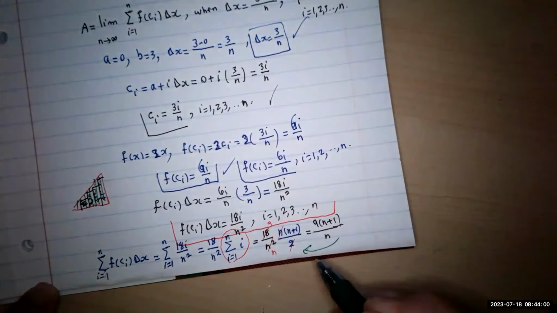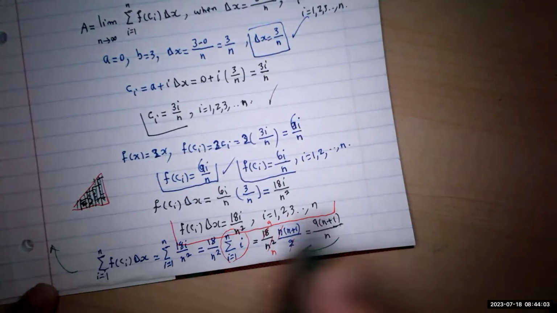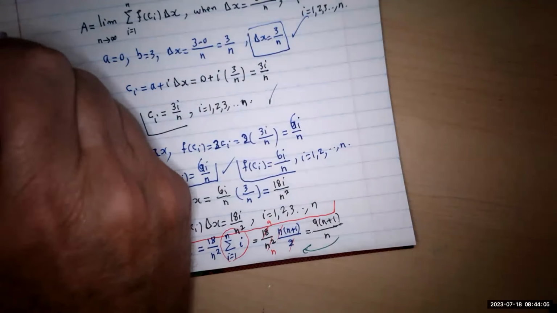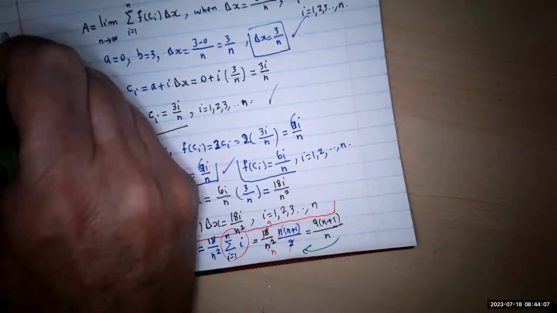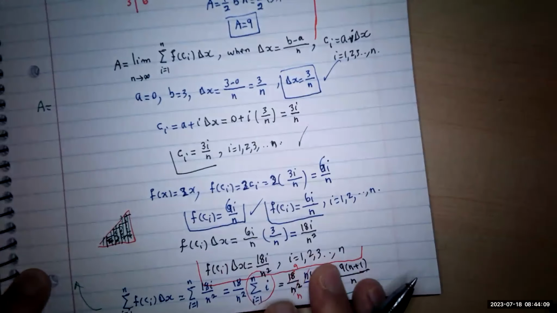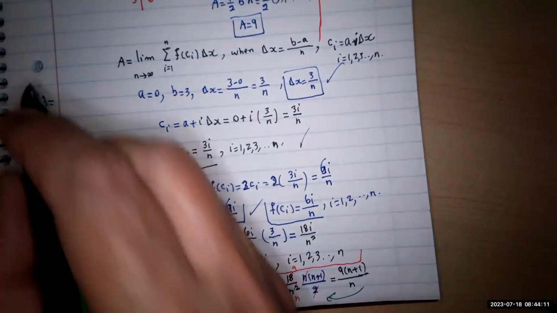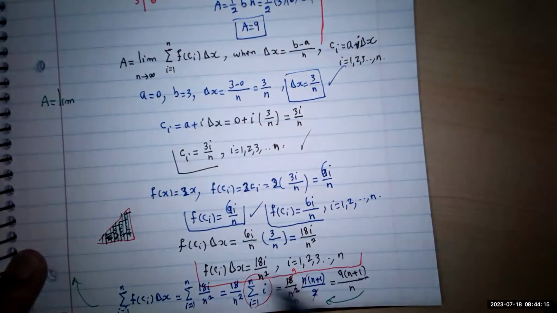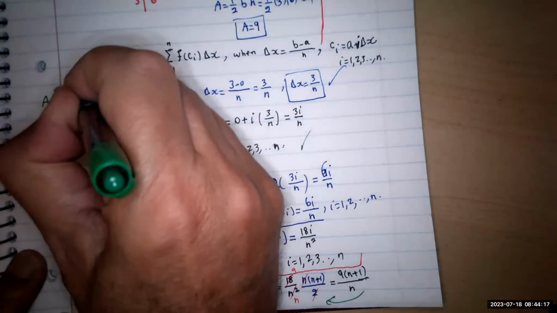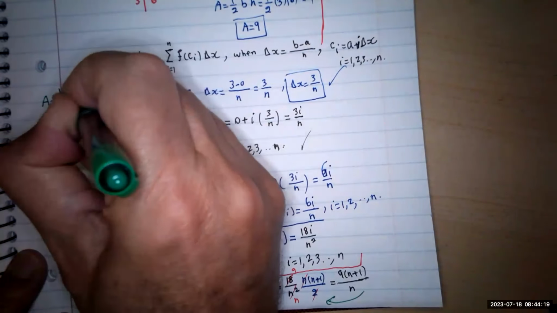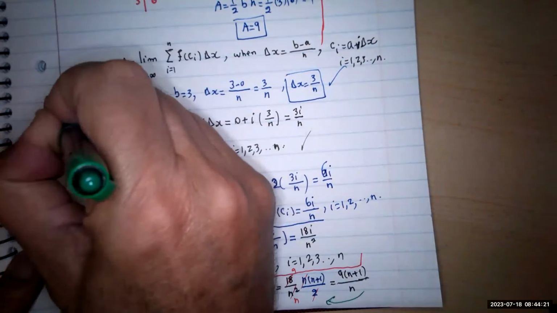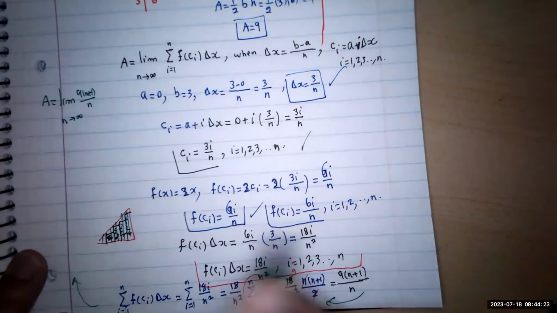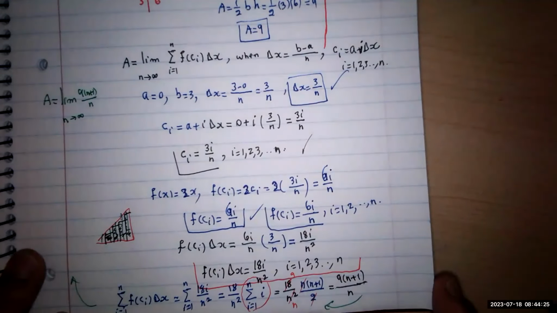Going up there, and now we say, oh, we know that the area is going to be equal to the limit. It's going to be equal to the limit of what? Limit of 9 times (n plus 1) divided by n, when n goes to infinity. Okay, limit of 9 times (n plus 1) over n when n goes to infinity.